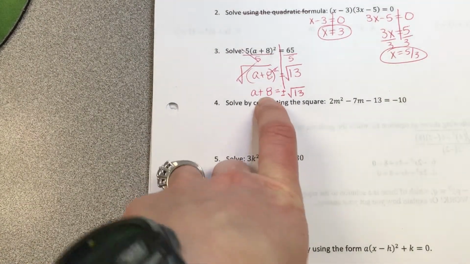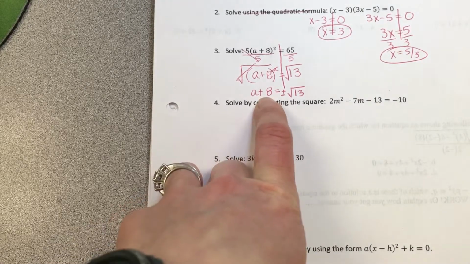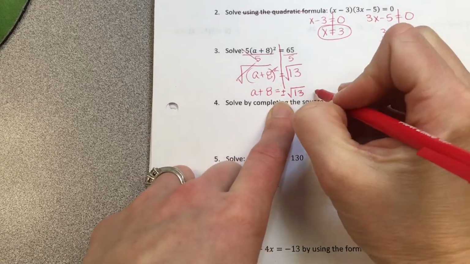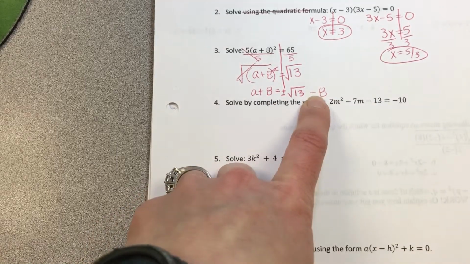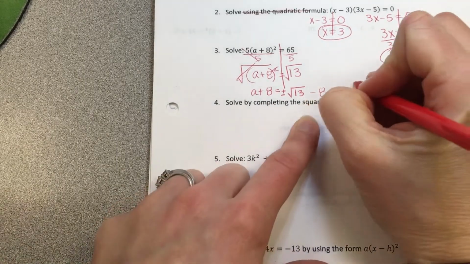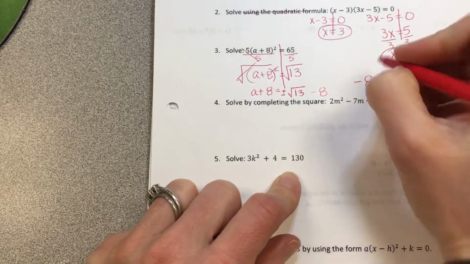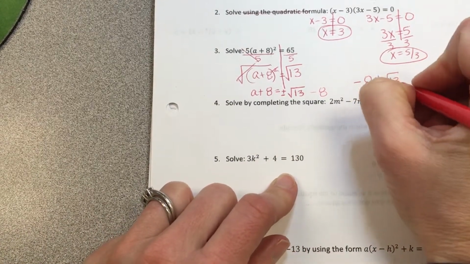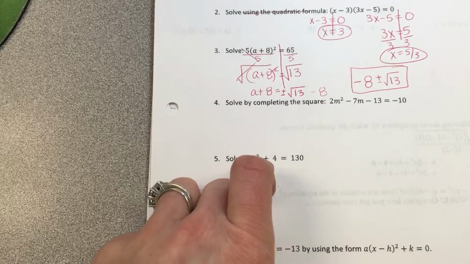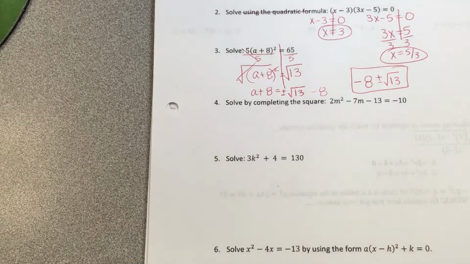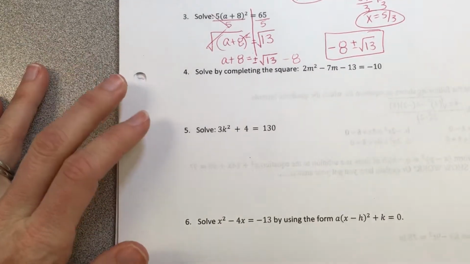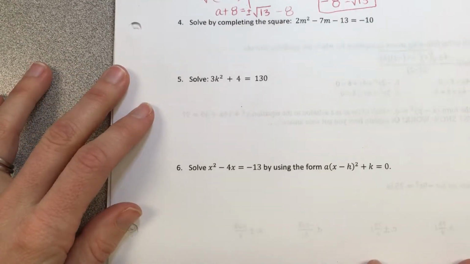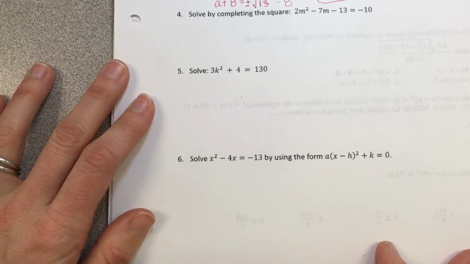Okay. And the last thing I move is plus 8. It becomes negative 8. You can write it like that. You can put minus 8 right there, but on the test, they're going to have it written like this. They're going to have negative 8 plus or minus root 13. That's what it's going to look like as the correct answer that you would need to select, okay? They're going to put the negative 8 in front. Negative 8 plus or minus square root 13. Okay? All right, questions?